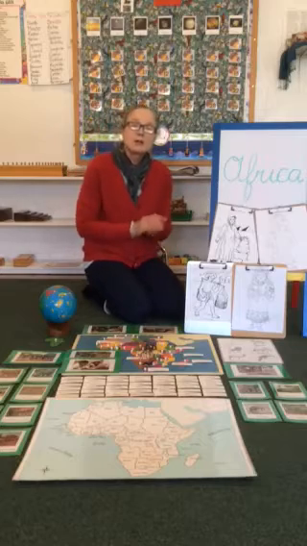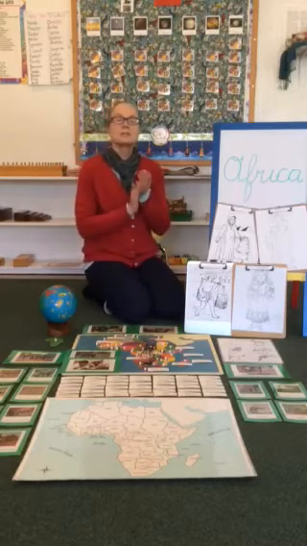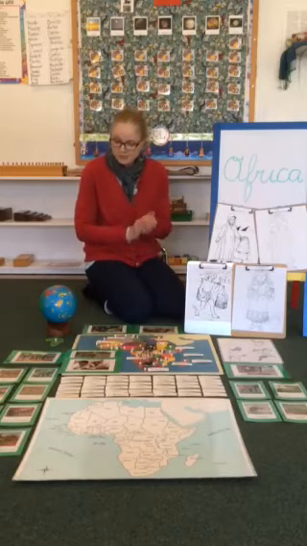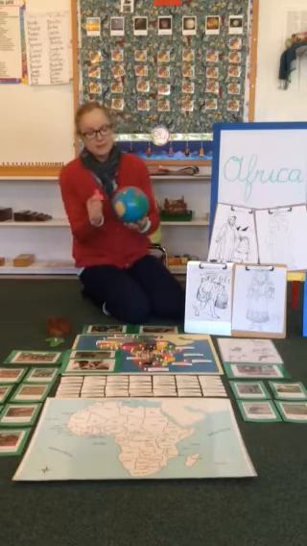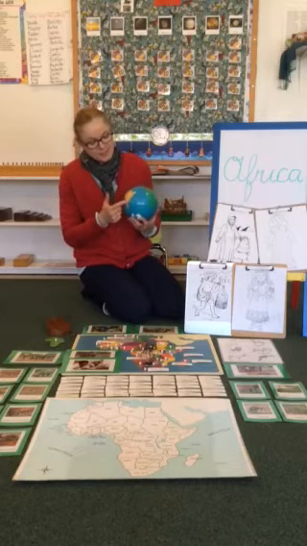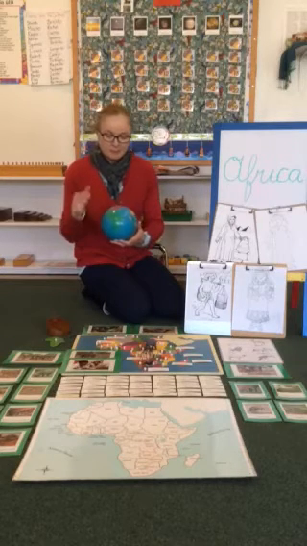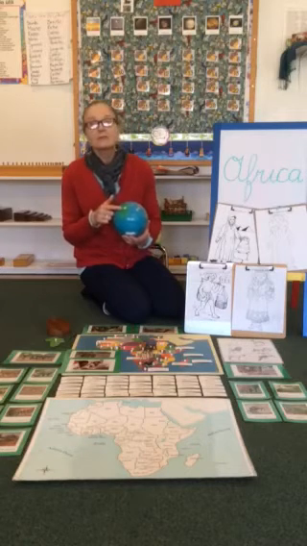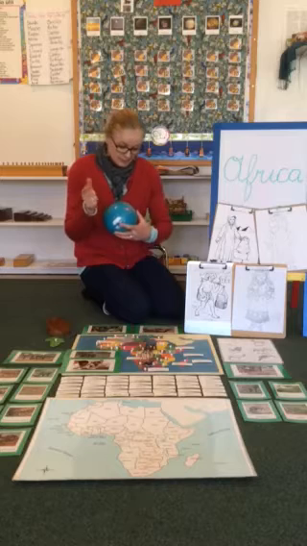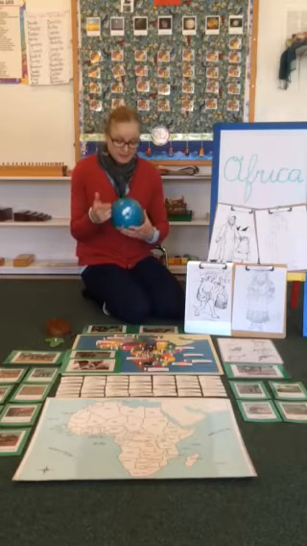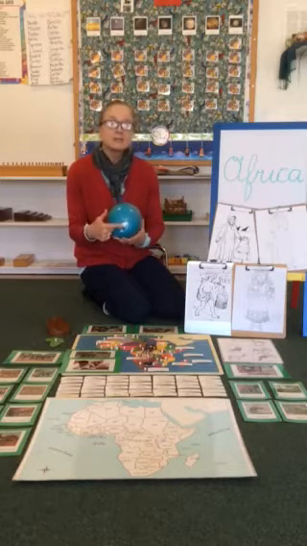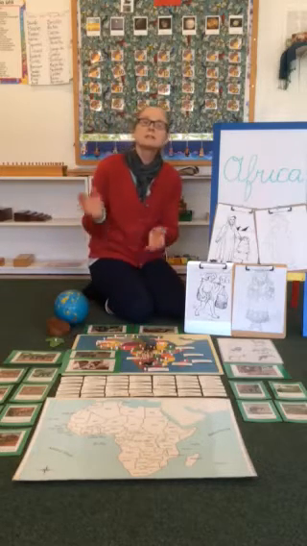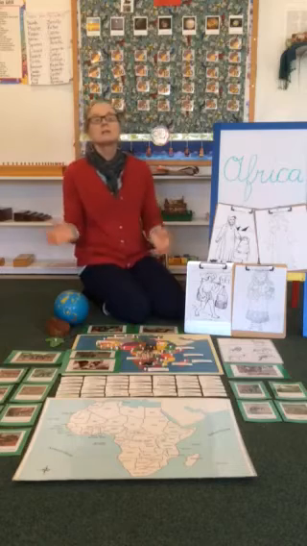Do we know our continents, continents, continents? Do we know our continents? Let's find out. North America, South America, Europe, Asia, and Africa. Let's not forget Australia. Let's not forget Antarctica. Do we know our continents?